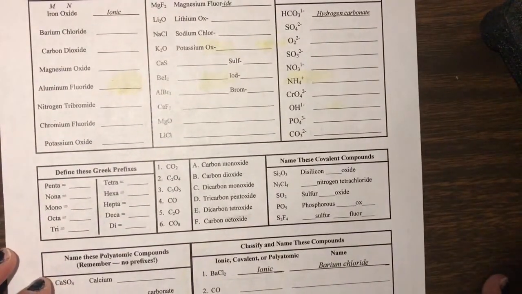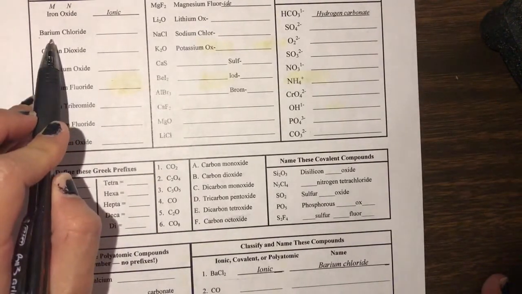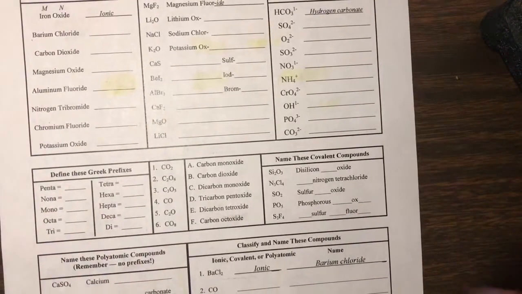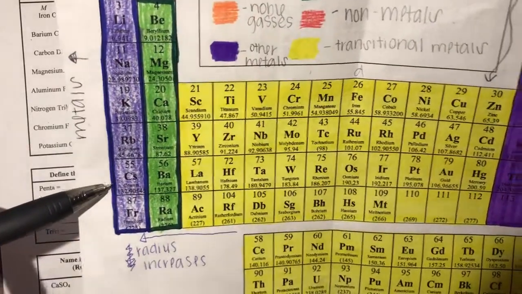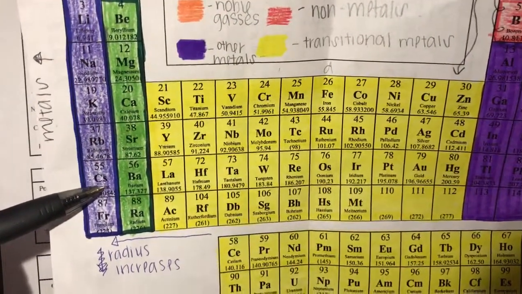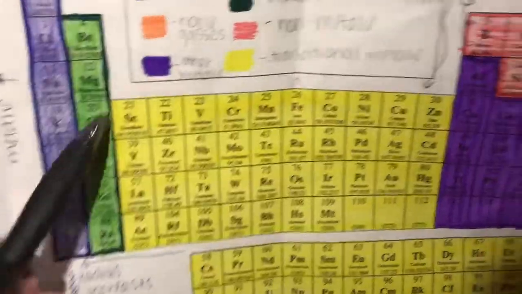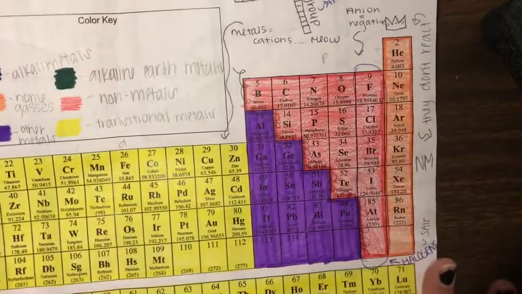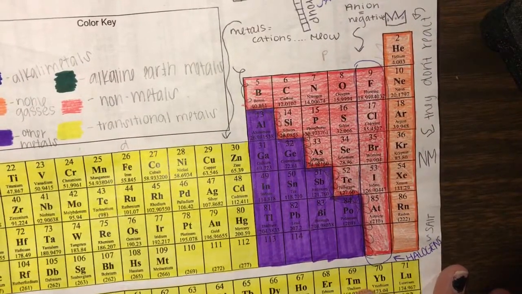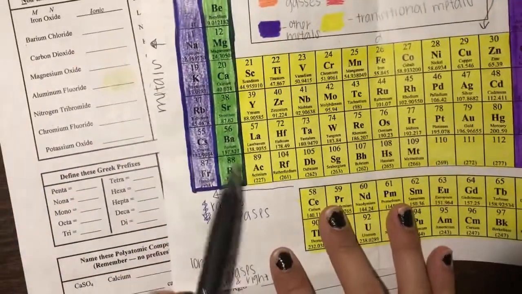So the very first one, you're just writing on the left-hand side, is it a metal or a non-metal? Barium. If I look at the periodic table, where is barium? Oh, barium's number 56.